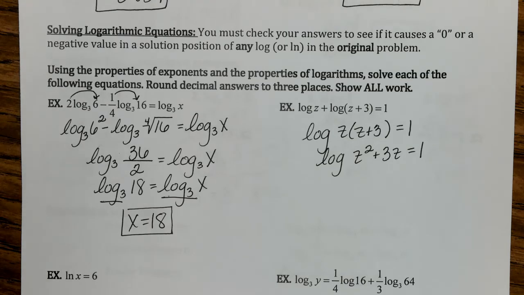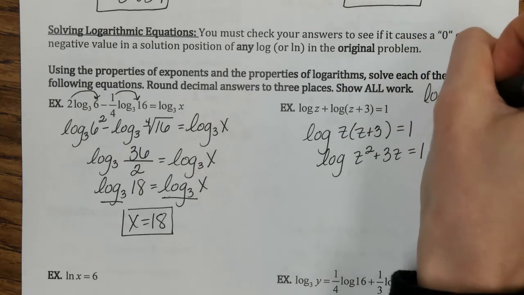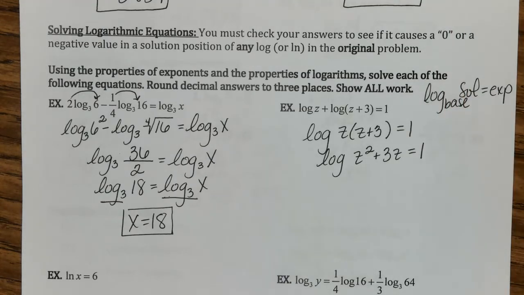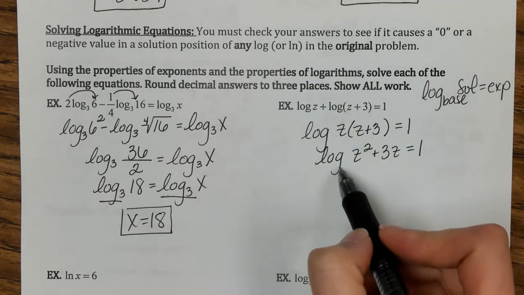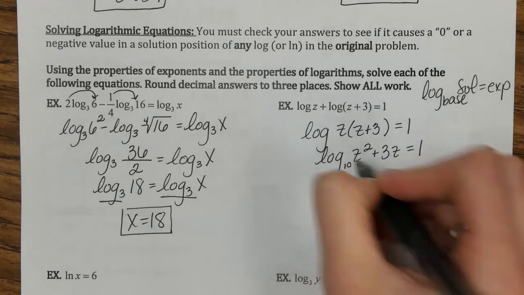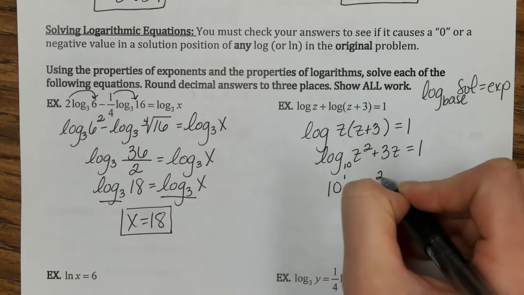What am I going to do? So this is where you remember log base solution equals exponent. What's my base? It's understood to be 10. So 10 to the first is equal to z squared plus 3z.